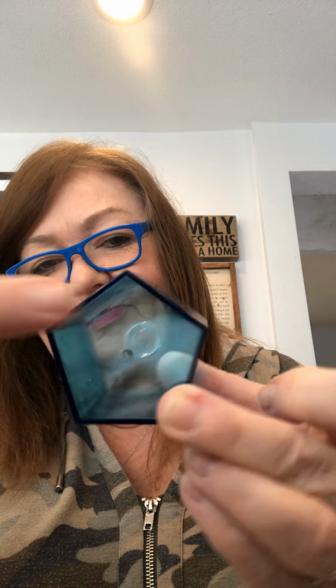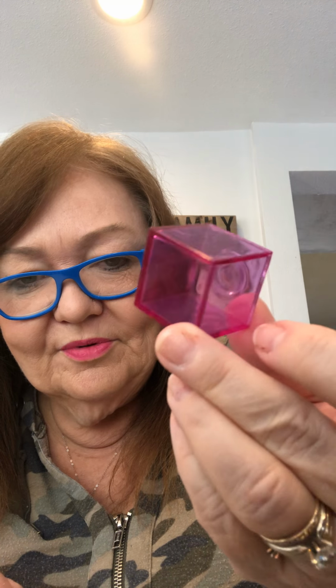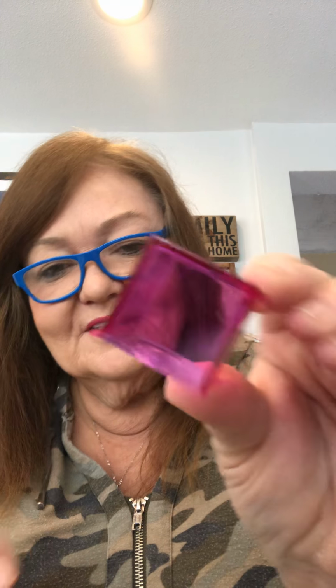This one was really hard. Remember, it has pentagons on the ends. So it's a pentagonal prism. That's a fancy Nancy word, isn't it? And last but not least, we have one teeny tiny little cube, right? Because remember, it has squares on all sides, all right?